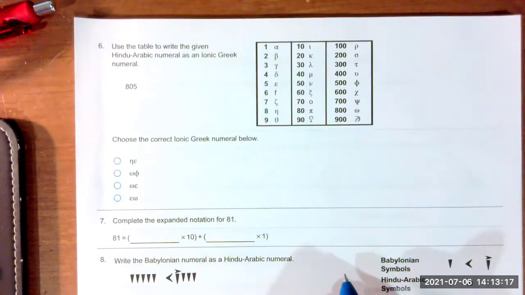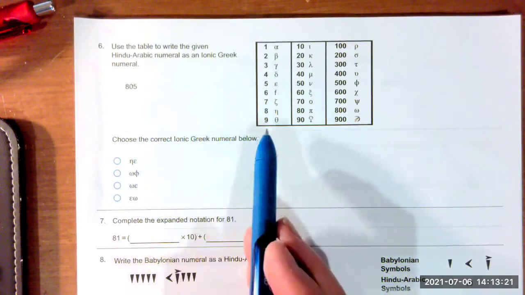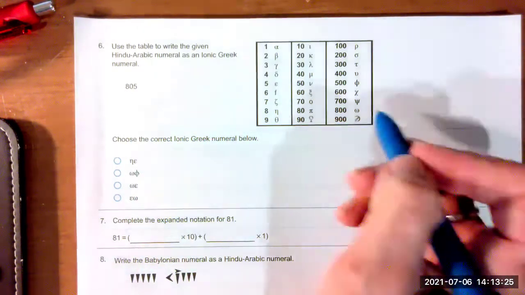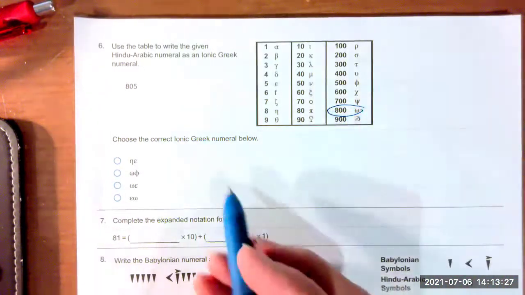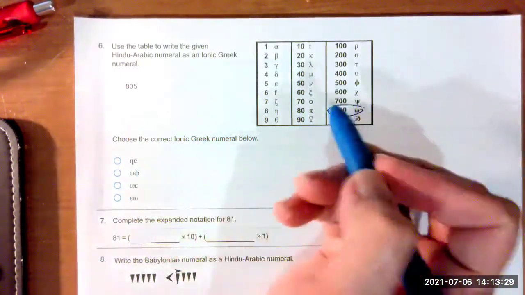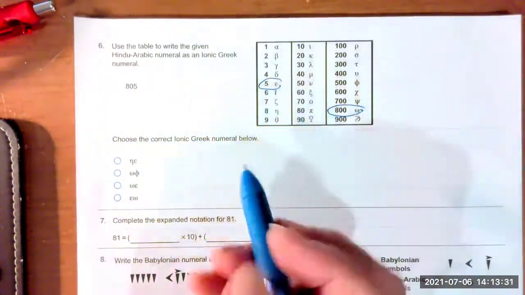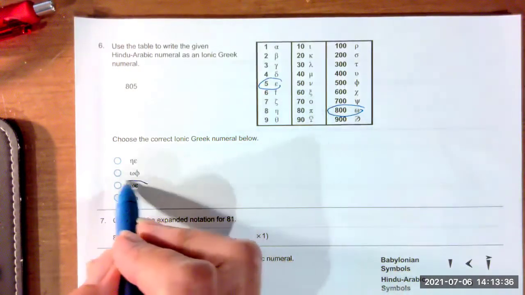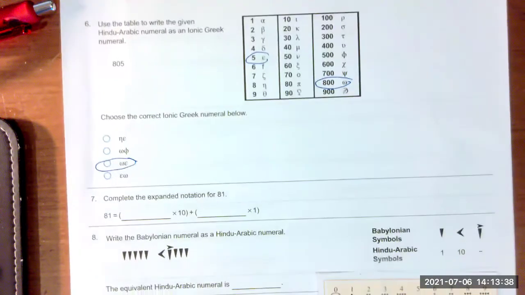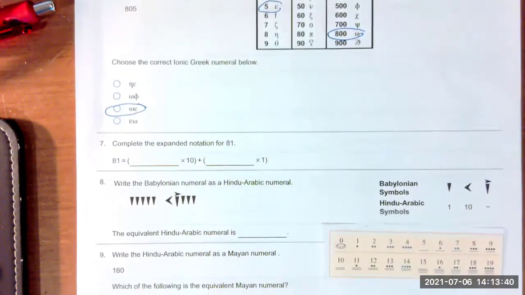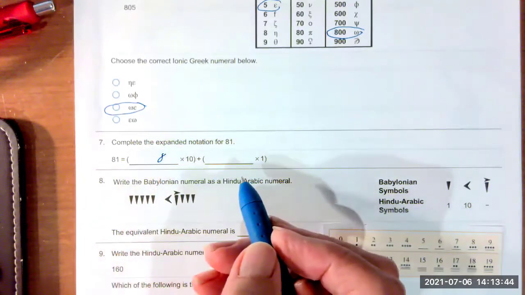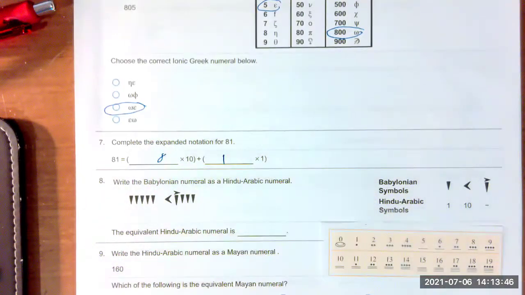Okay, going on to problem number 6. We're using the Ionic Greek now, and we want to write this number in Ionic Greek. We see 800, and there's a symbol here for 800, so I'm going to go ahead and circle that. Then we have a 0, and then we have a 5. The 5 is right here. We're looking for this, looks like a W and then an epsilon, and that's given right here in this answer choice. Complete the expanded form for 81. So remember how we do that. This is going to be 8 times 10 plus 1 times 1.